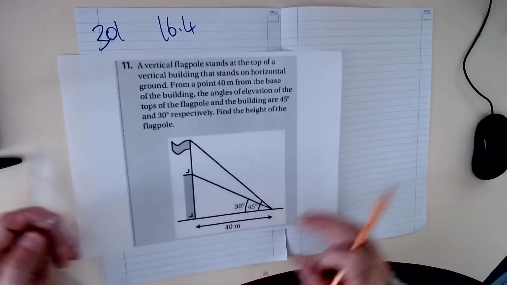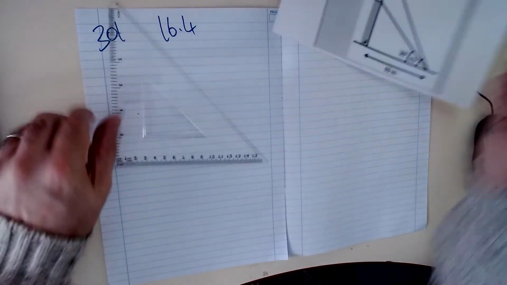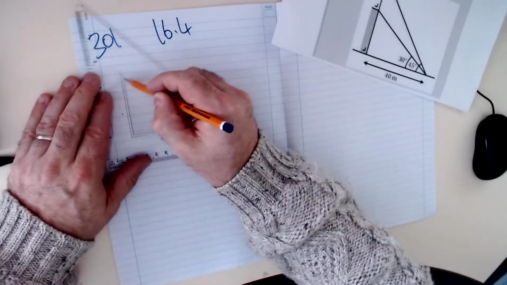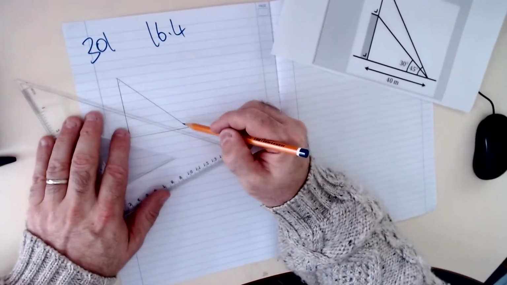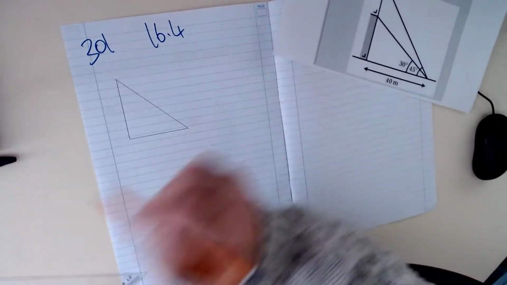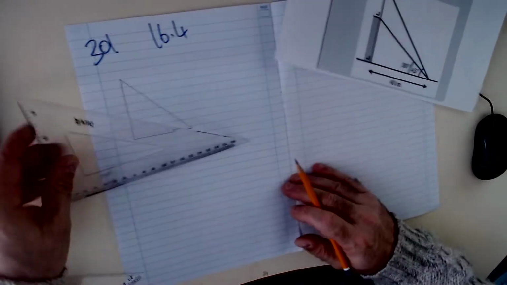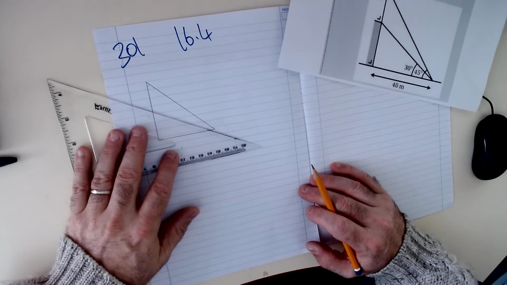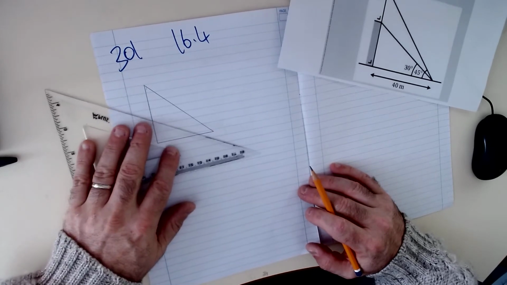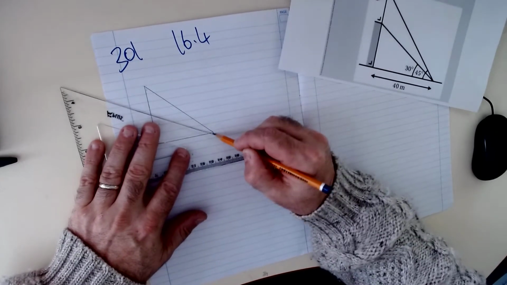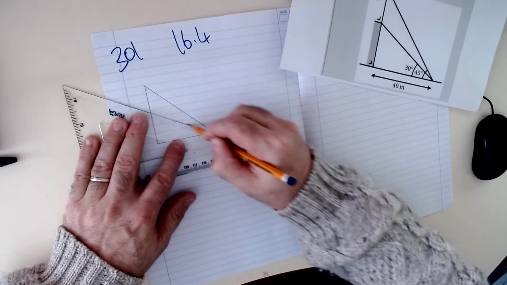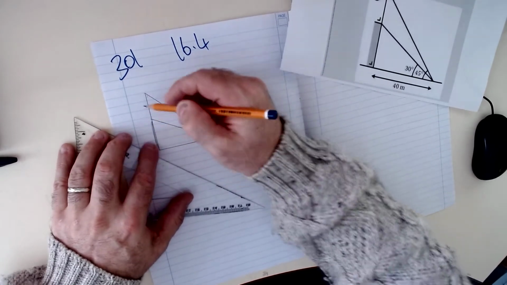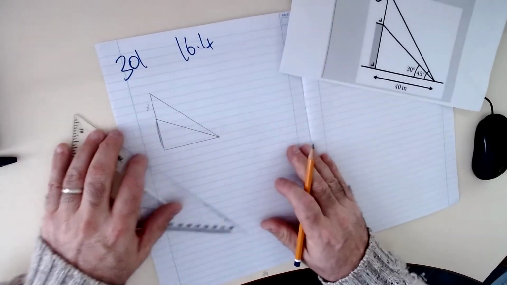Okay, so looking at question 11 from page 301. First I want to see, could I solve the system generally? While I am depicting it exactly the way it's written, with a 45 and a 30, this is the top of the building and this is the height of the flag. So we're looking for this height here, x.